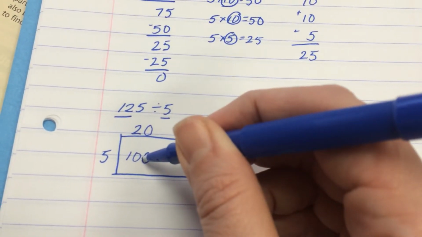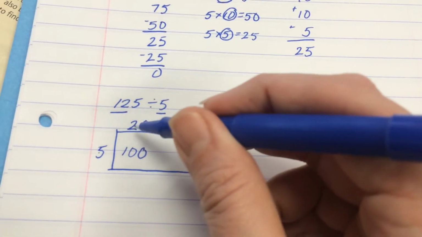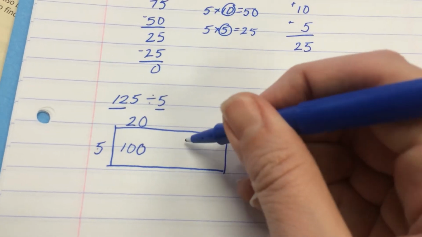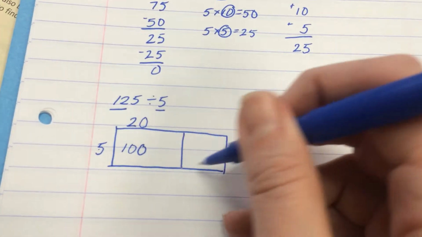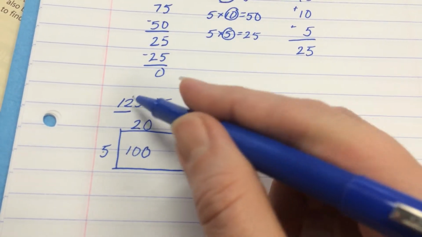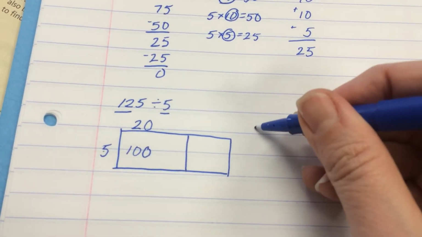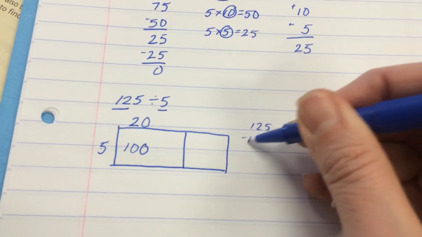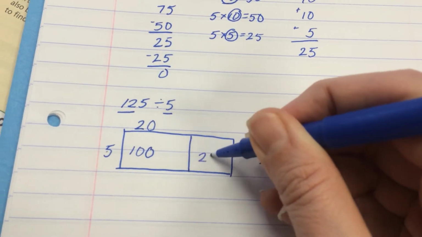If I add a 0 to what's in the box, I need to add a 0 to the number on top. 5 times 20 equals 100. That is correct. I'm going to put in a little divider here. Now whatever's in this box needs to equal my dividend, which is 125. I know that 125 minus 100 equals 25, and that's what goes in this box.